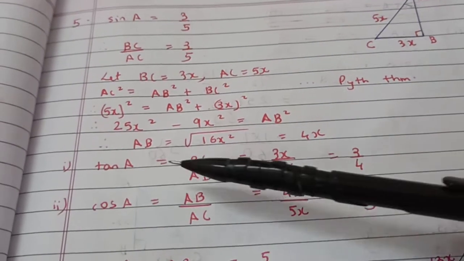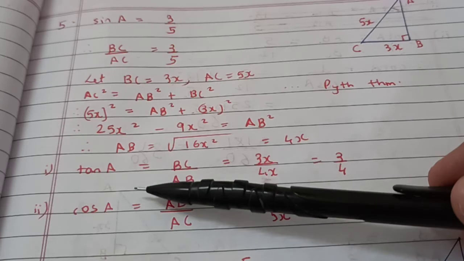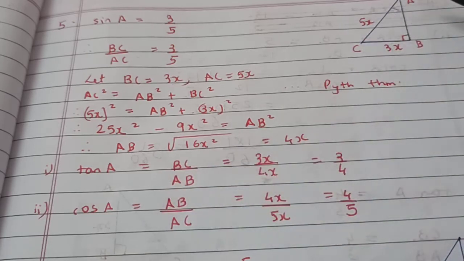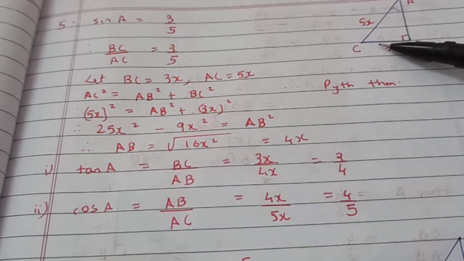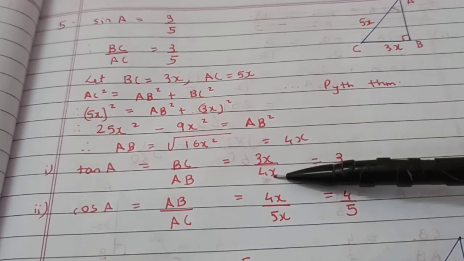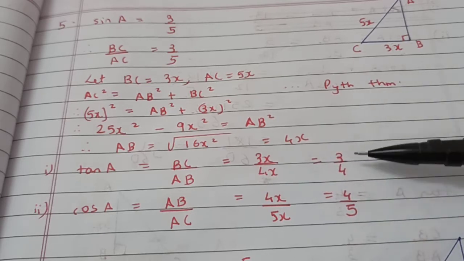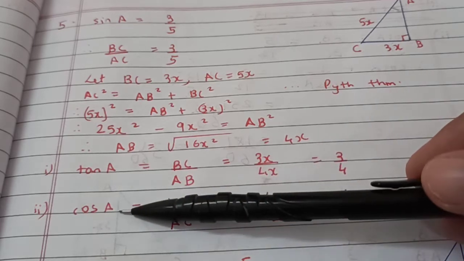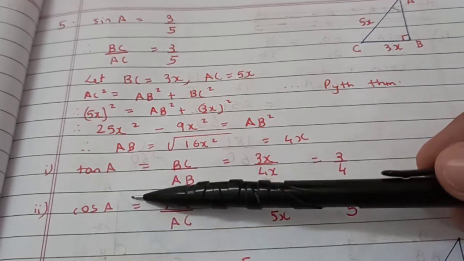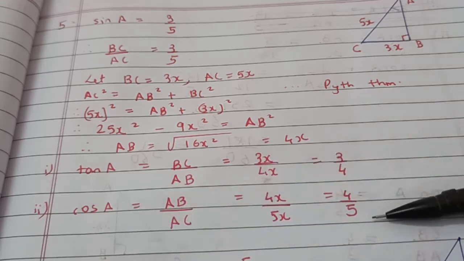They've asked us to find tan. The tan is O upon A, opposite upon adjacent. That's opposite of A is BC and adjacent is AB, not the hypotenuse. So that's 3x upon 4x, x cut, and that is 3 upon 4. So now you see in the final answers x won't appear anyway because of the ratio. Cos is A upon H, adjacent upon hypotenuse. So we get the answer is 4 upon 5.